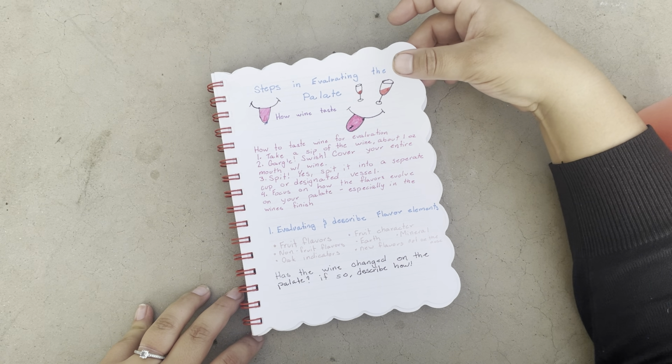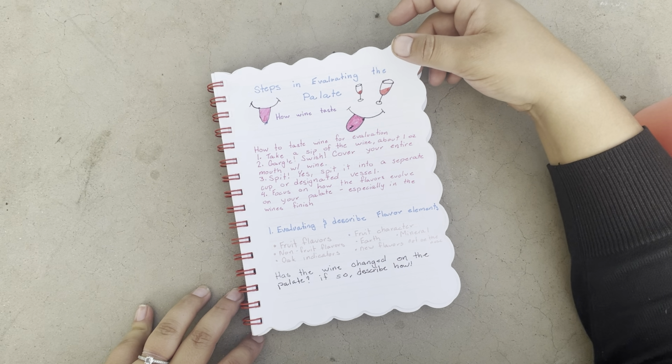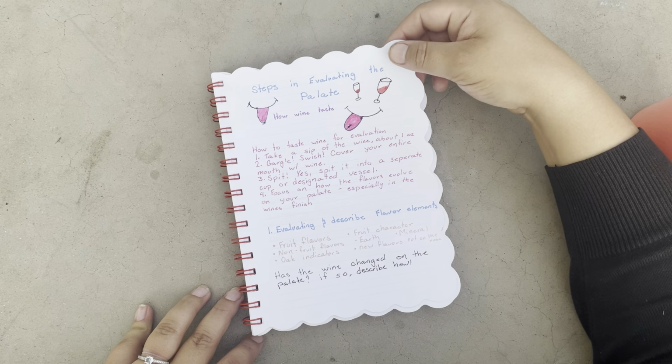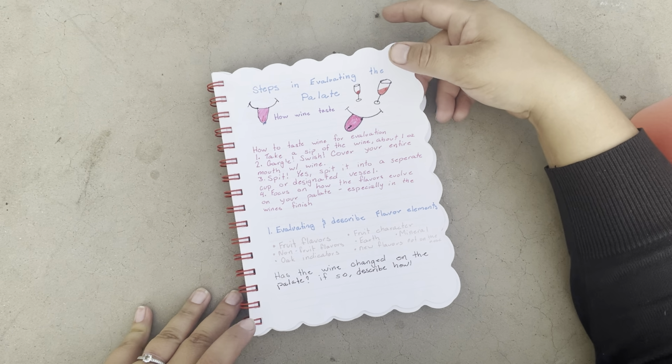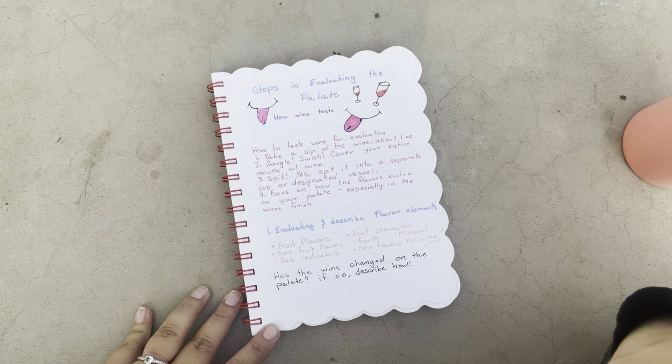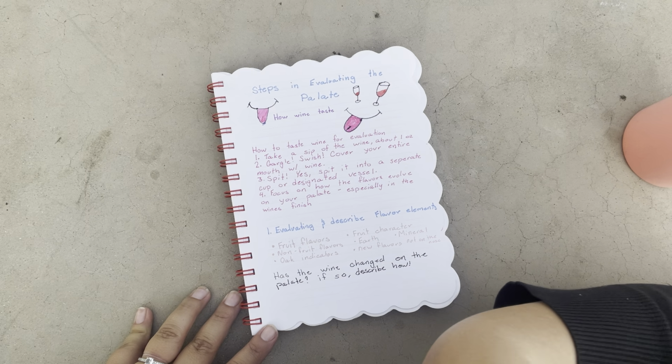And also focus on how the flavors evolve on your palate, especially in the wine's finish. At the end, we'll be discussing the finish of a wine. It's basically what's left after you swallow or spit.